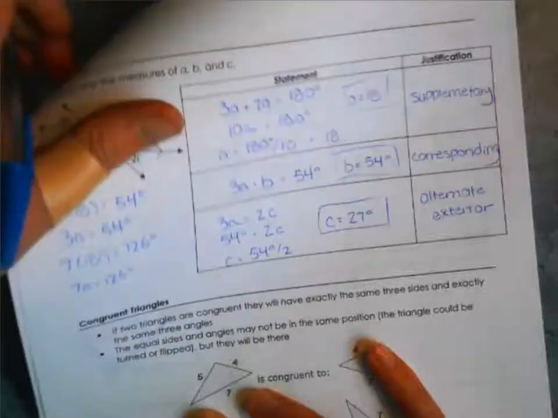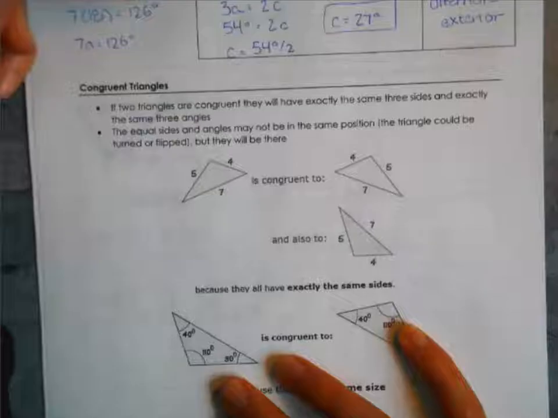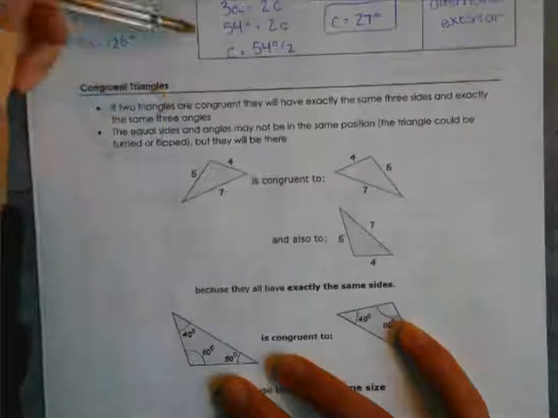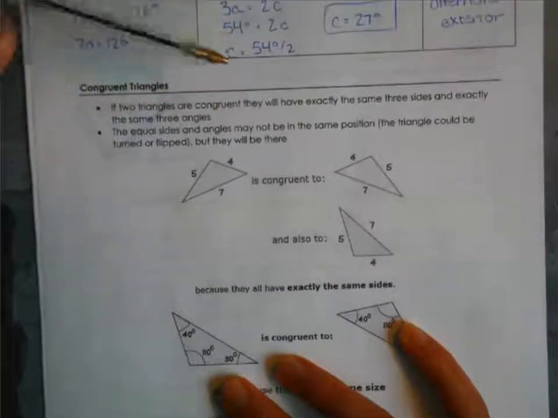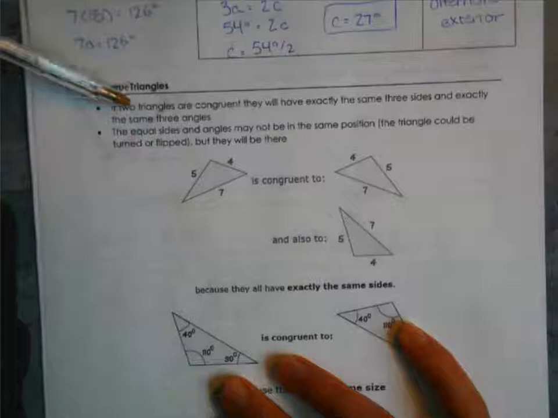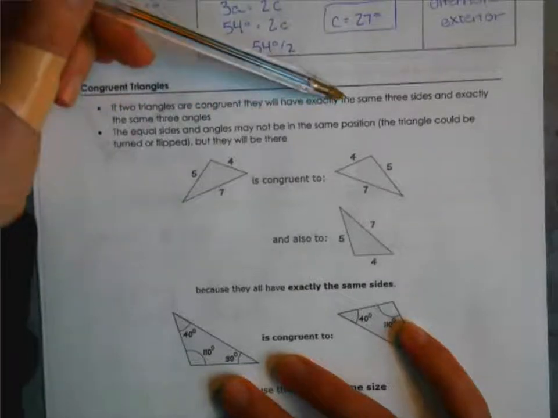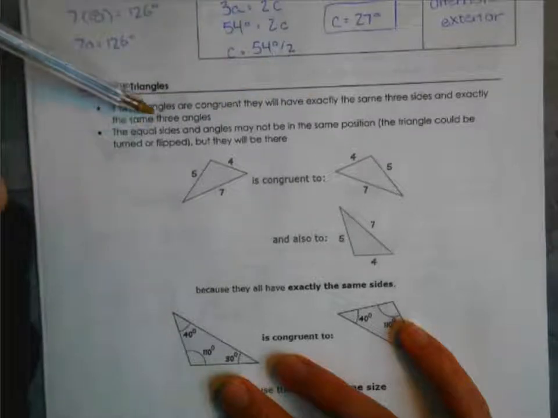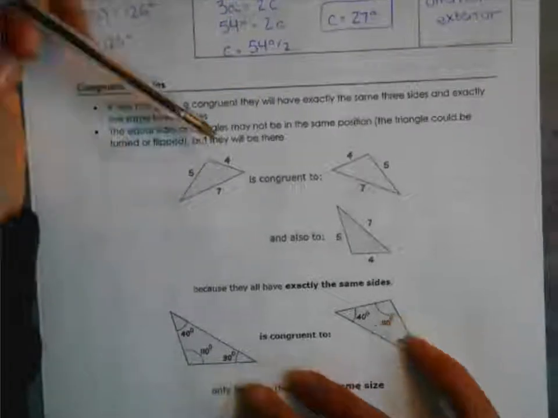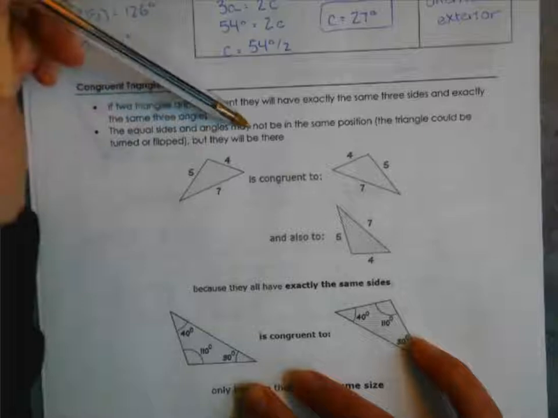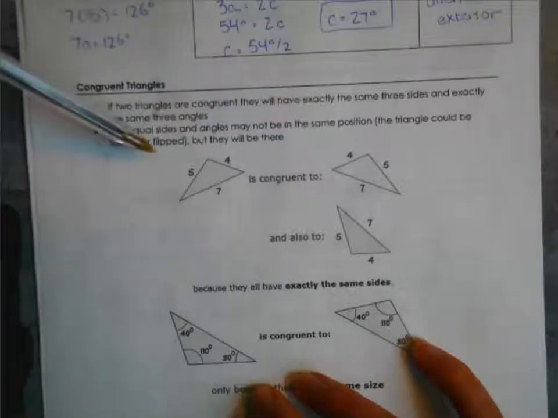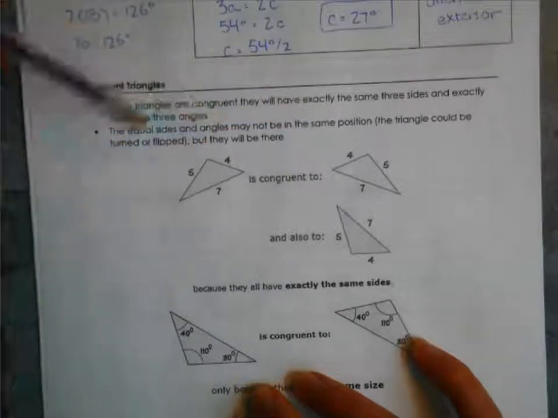Okay? All right, so let's move on to new information for today. We're looking at congruent triangles. And what is a congruent triangle? Well, basically, if two triangles are congruent, it means they will have exactly the same 3 sides and exactly the same 3 angles. So the equal sides and angles may not be in the same position, like the triangle could be flipped or turned around, but they will be there.